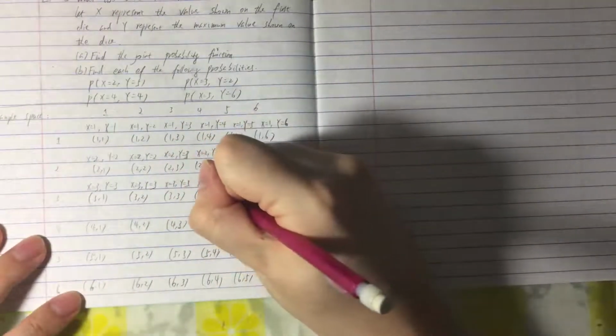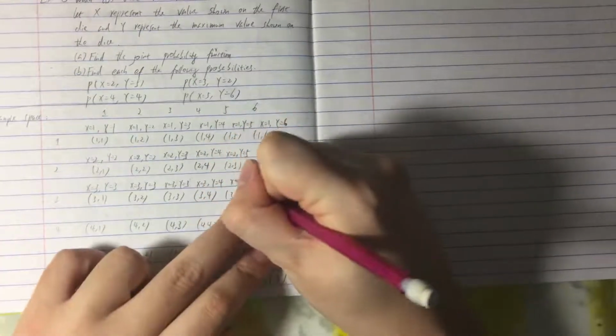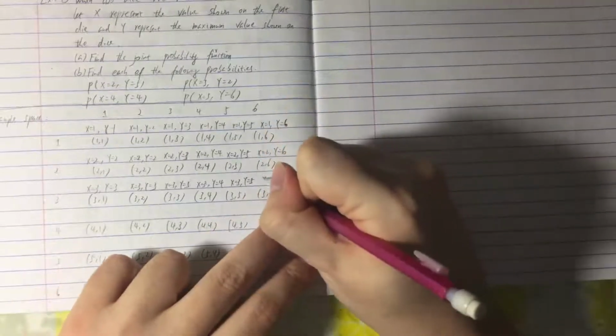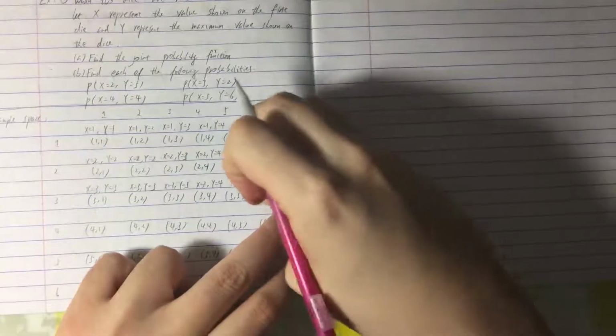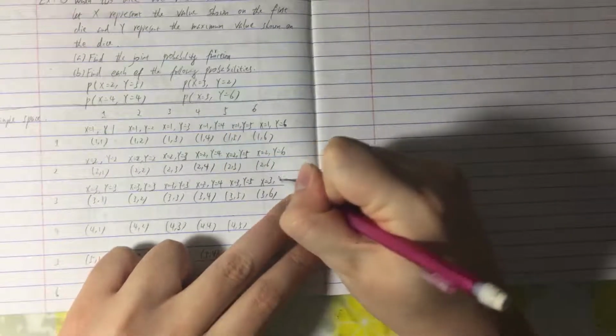X is 3, y is 3. Then y is 4. X is 3, y is 5. X is 3, y is 6.